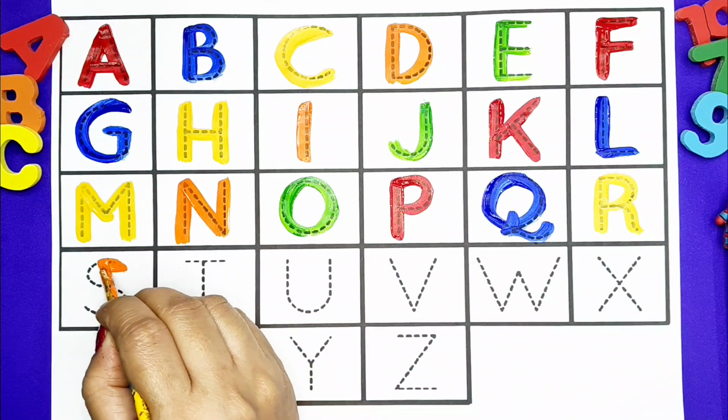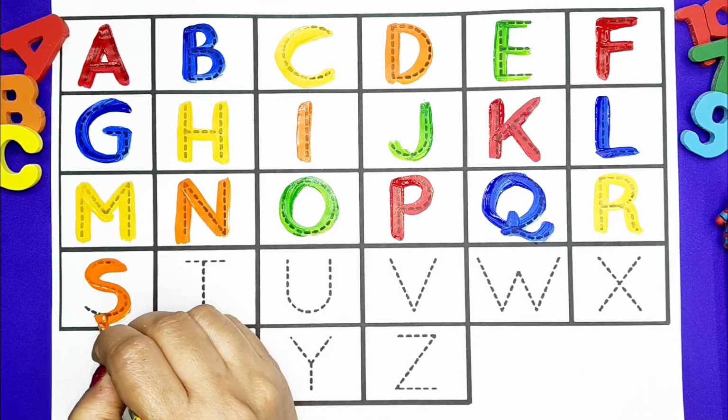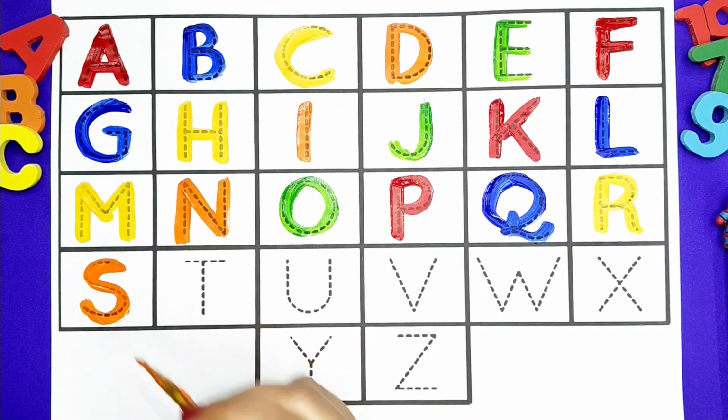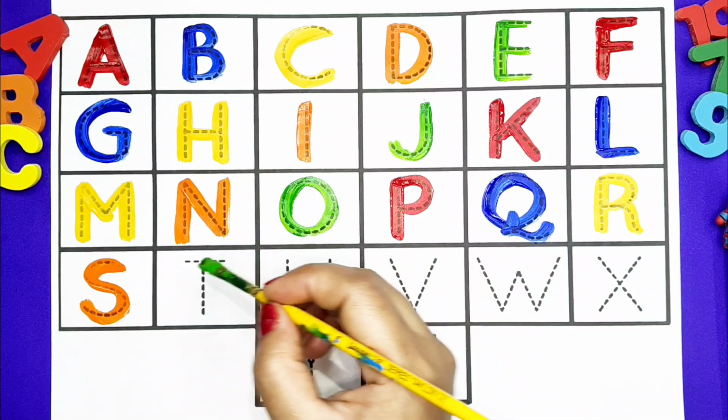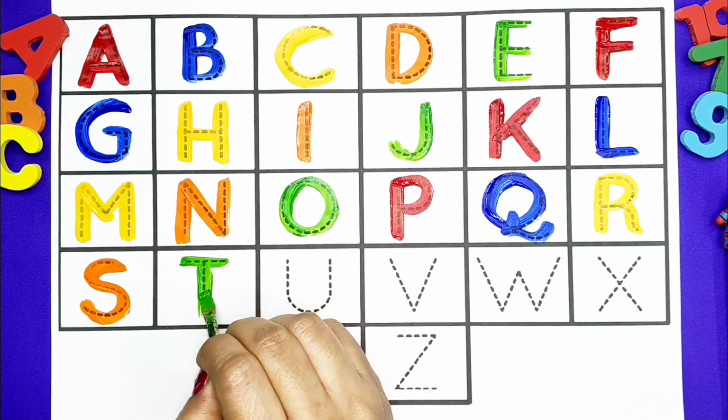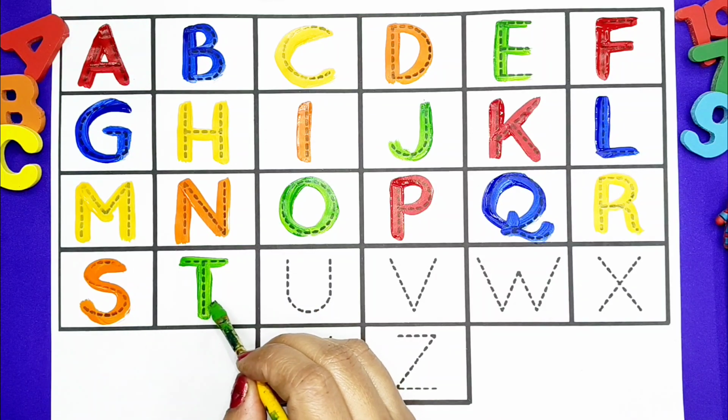Orange color, S, S for sun. Light green color, T, T for tiger.